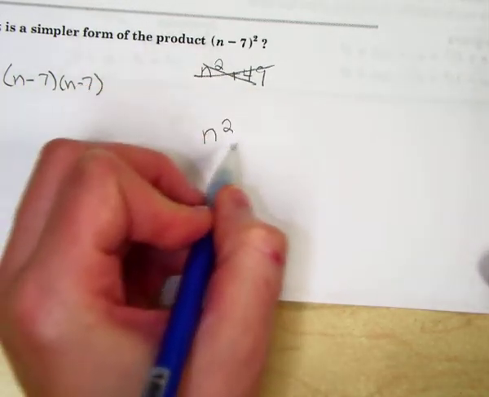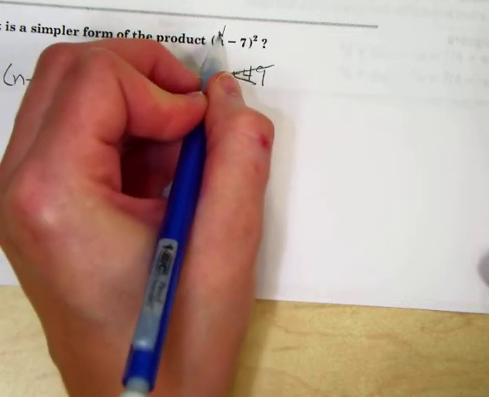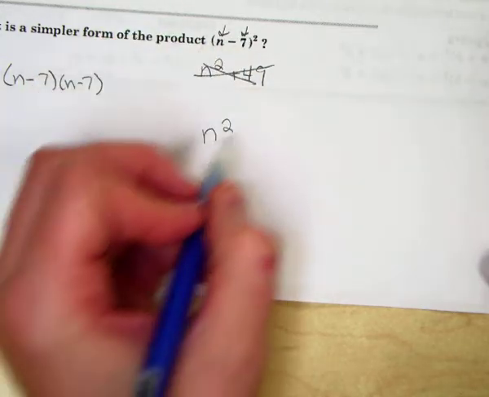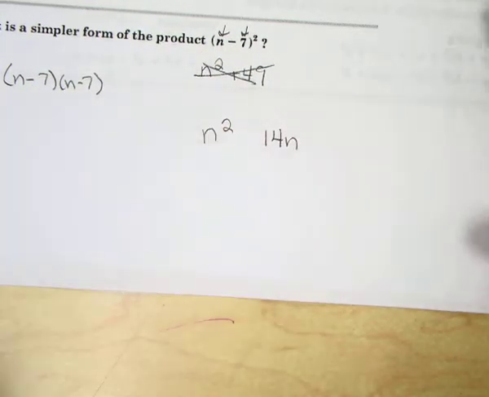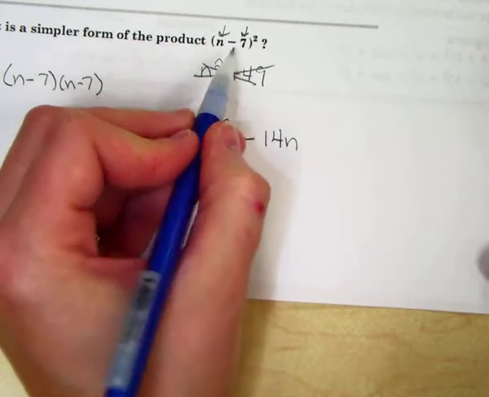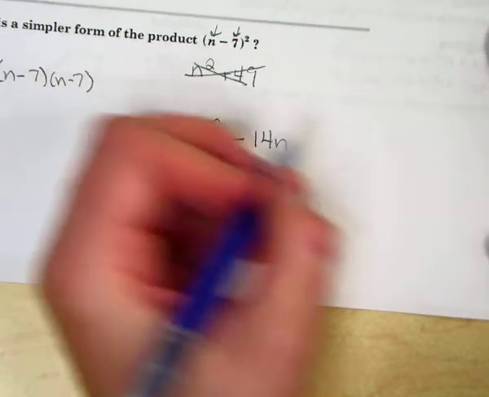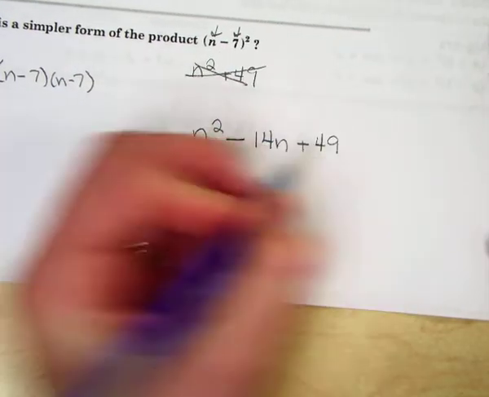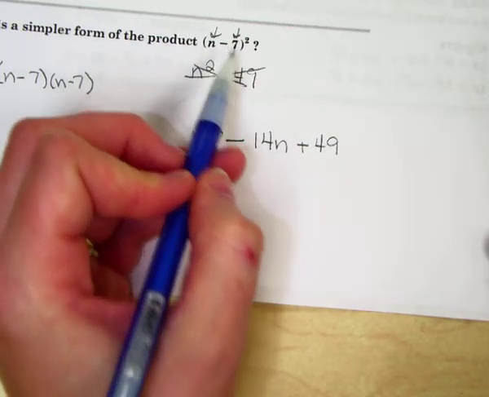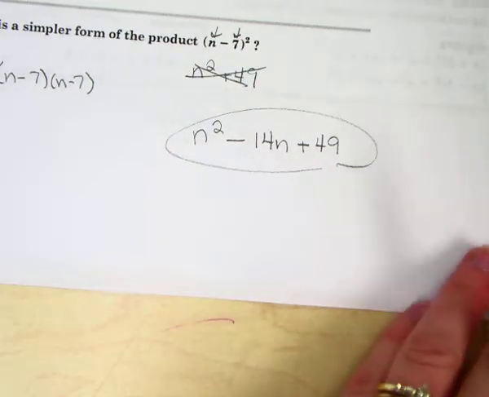The second answer is 2 times the first and the second, so 2 times 7 is 14 with the n. This is a minus sign because of that minus up there. And the last would be plus 49 because the -7 times the -7 is a plus 49. That's that shortcut.